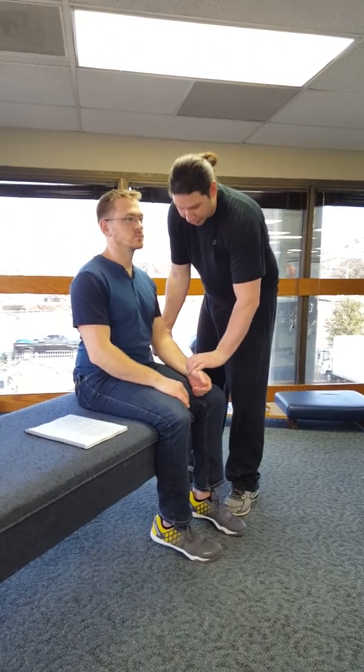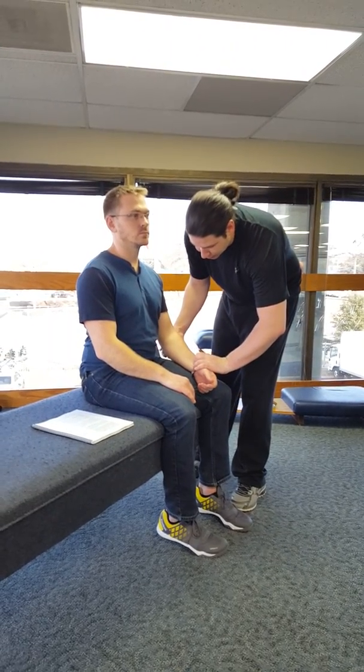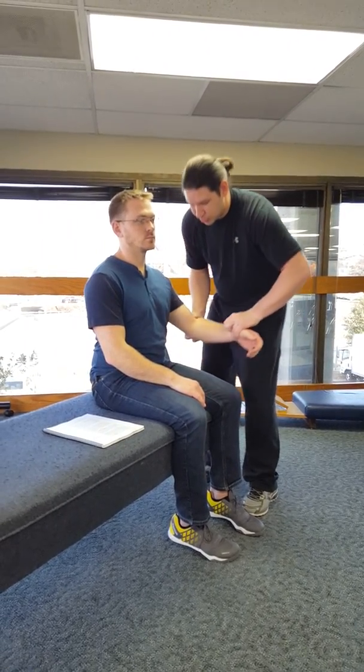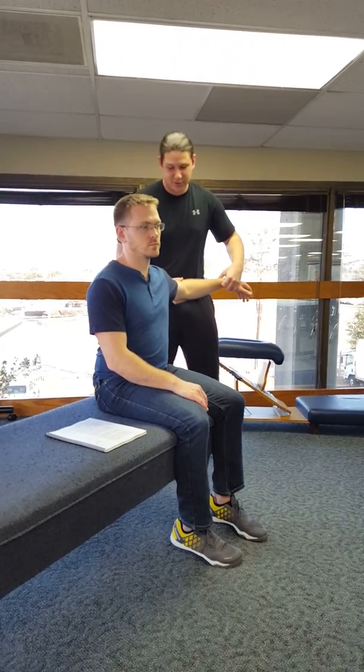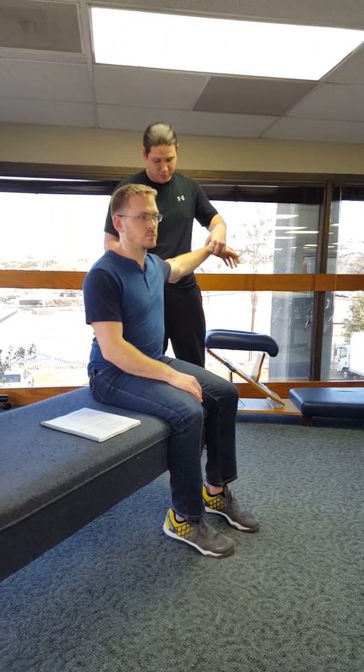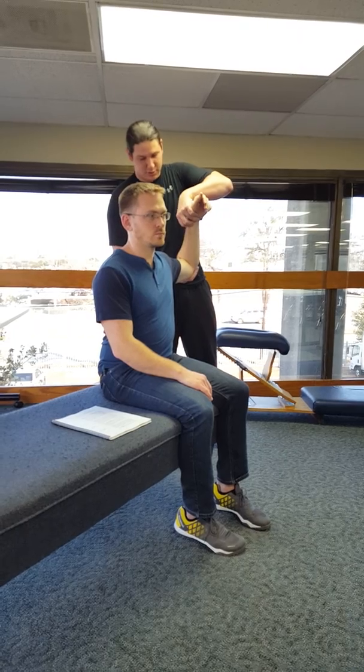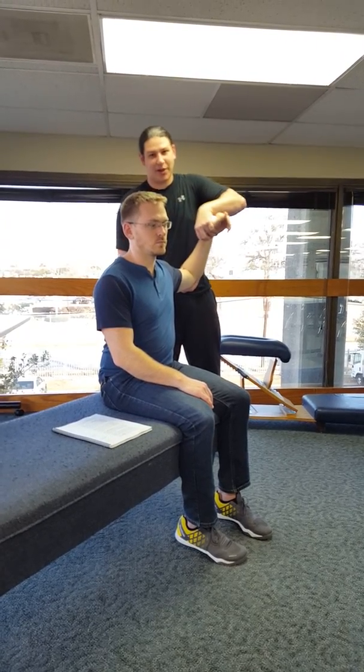Allen maneuver: you're going to find the radial pulse. You're going to abduct the shoulder 90 degrees and bring it up here. If the pulse diminishes, that's a positive test.